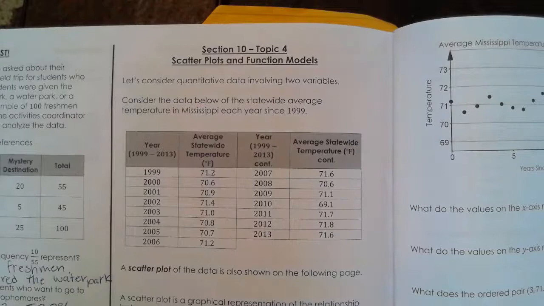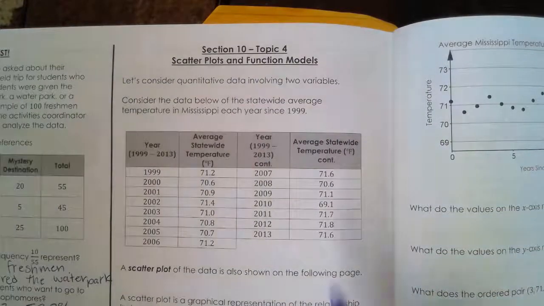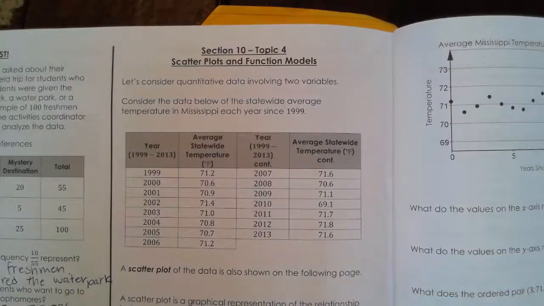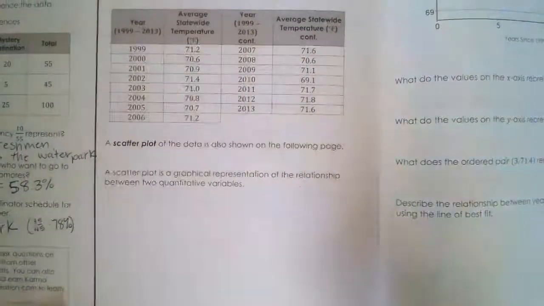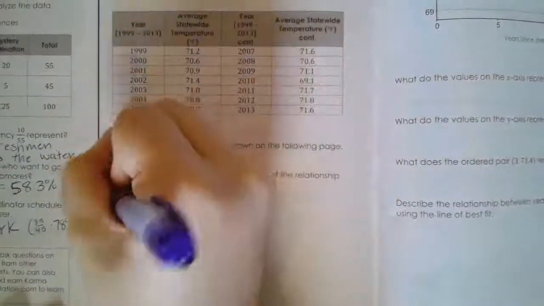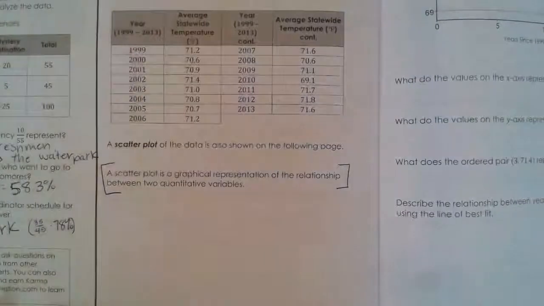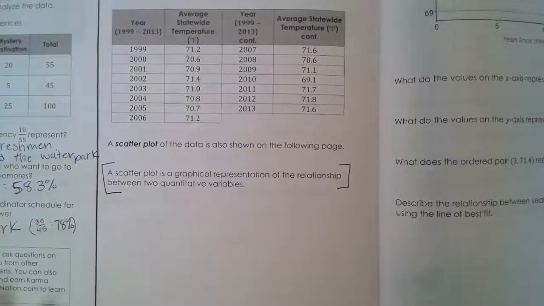You may or may not have heard of a scatter plot before, but a scatter plot is exactly what it sounds like. It's a bunch of dots that are kind of scattered across a table. So let's consider quantitative data involving two variables. Consider the data below of the statewide average temperature in Mississippi each year since 1999. A scatter plot of the data is also shown on the following page. A scatter plot is a graphical representation of the relationship between two quantitative variables. So the whole point of a scatter plot is to look at the relationship between the two variables.